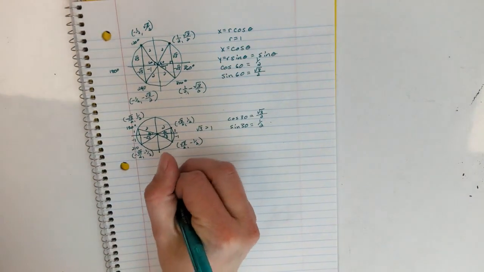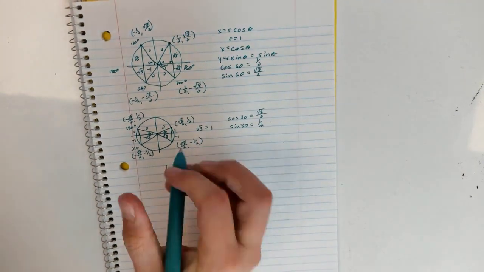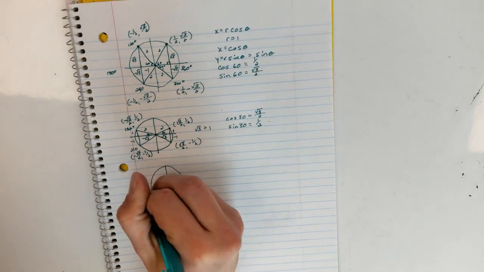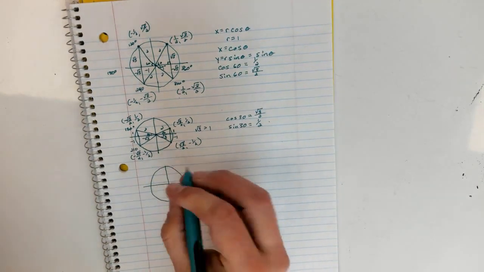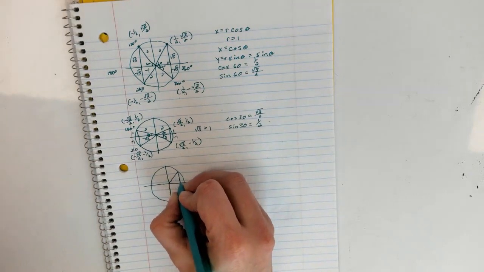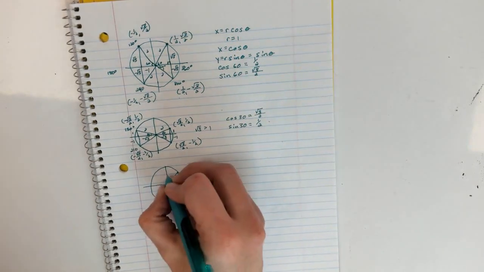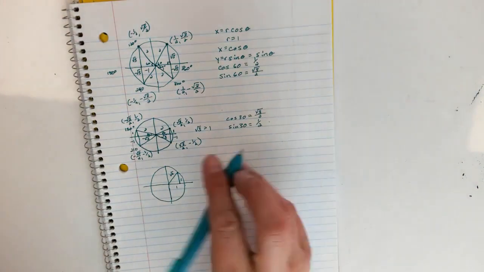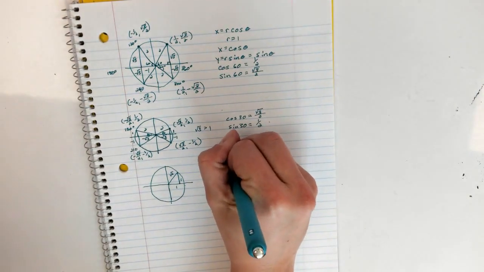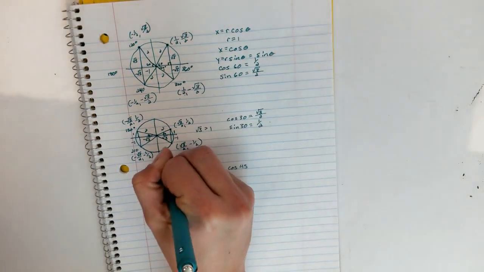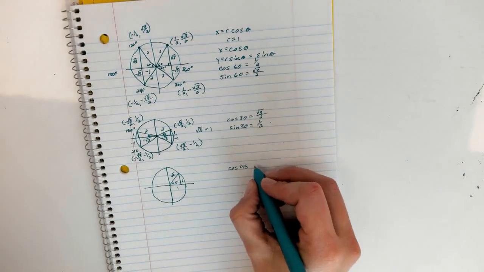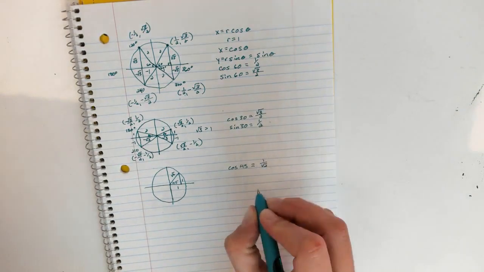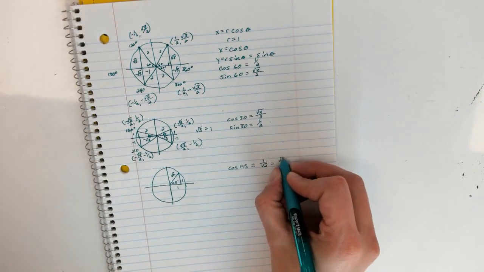Okay, so let's go through the 45. Try to make this one a little bit bigger. Okay, so he already did that one too. 1, 1, root 2 is what we're looking at. So if I'm talking the 45, 1, 1, root 2. So then the cosine of 45 is going to be 1 over the square root of 2, which could also be written as the square root of 2 over 2.